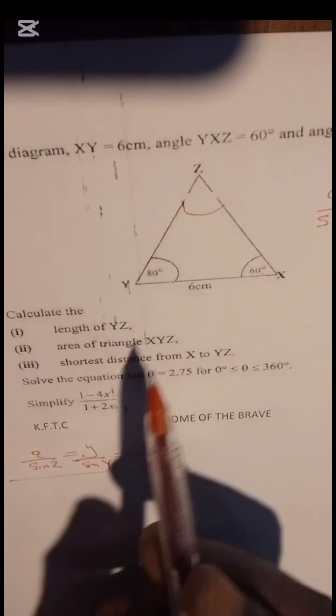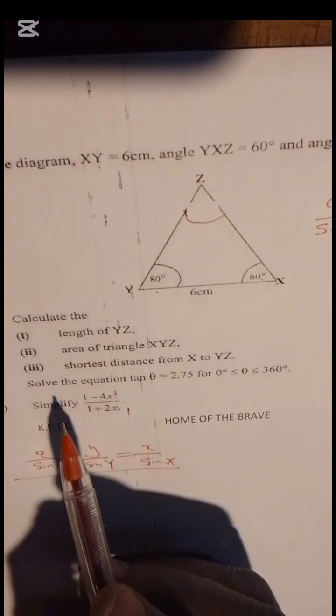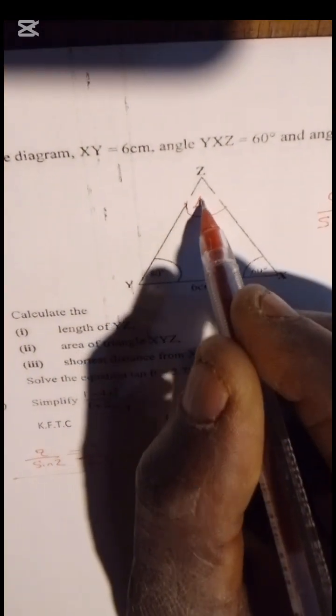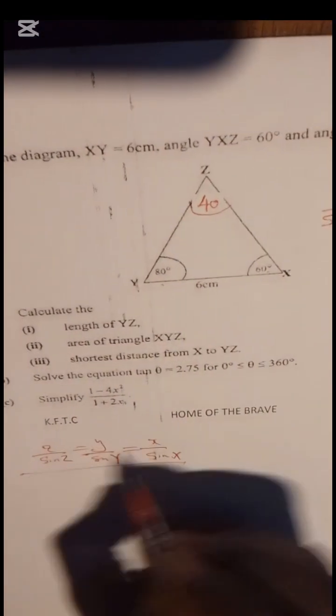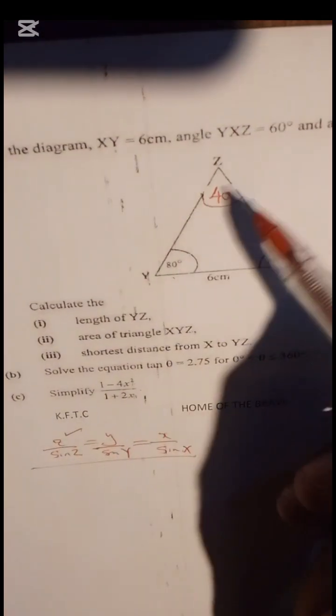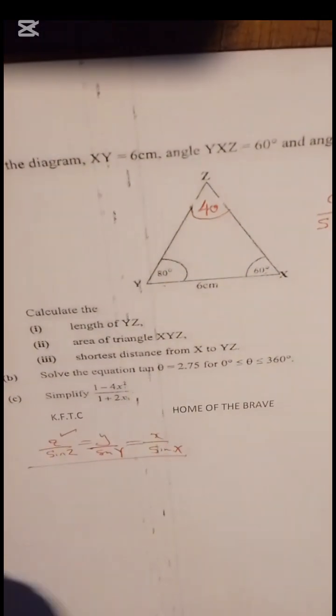How are you going to do that? A triangle adds up to 180. So it's 80 plus 60, 140. 180 minus 140 means that there is a 40. So now you have Z, which has both an angle and a side, so we'll use it. Y has nothing to offer.